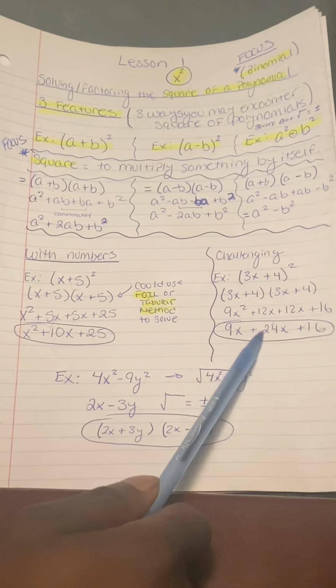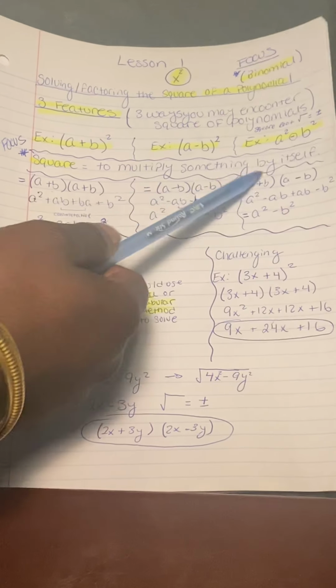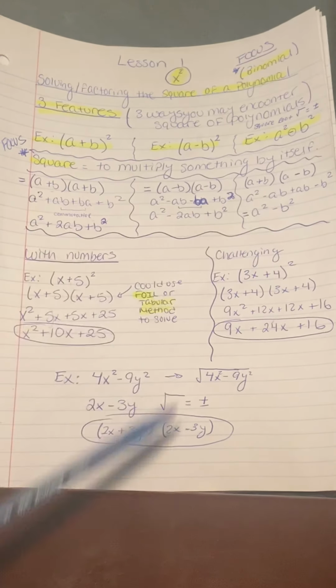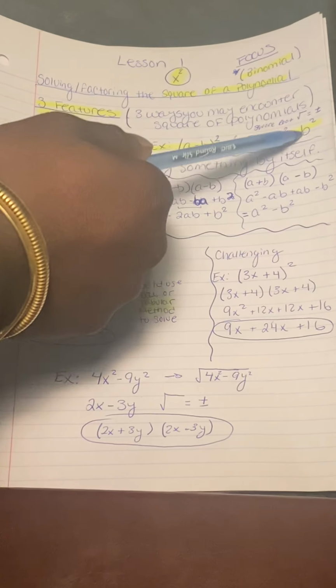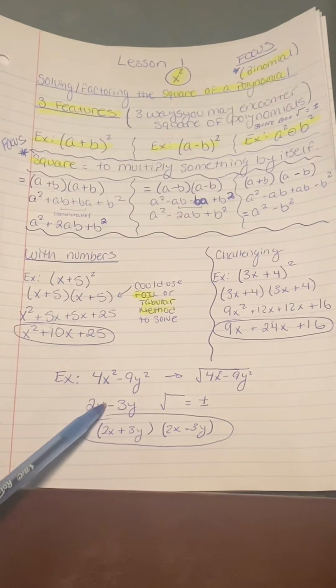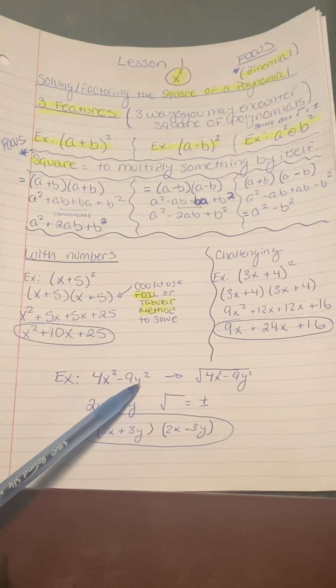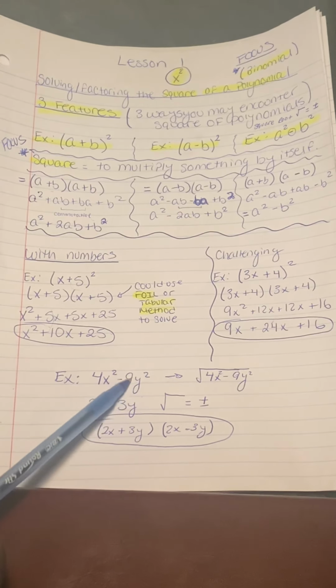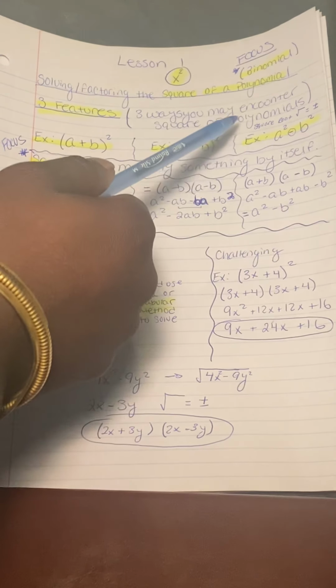Here's my answer. And last but not least, this one right here that I know I did a horrible job explaining, let me give you a better example. Where it says a squared minus b squared, let's look at it like this: 4x squared minus 9y squared. So this is my a, this is my b over here. We solve these by taking the square root of it.